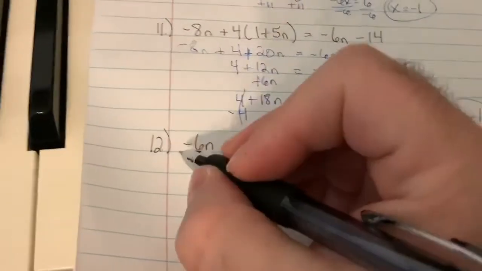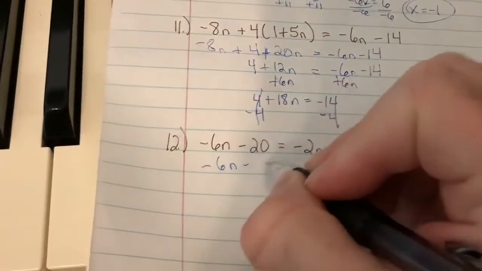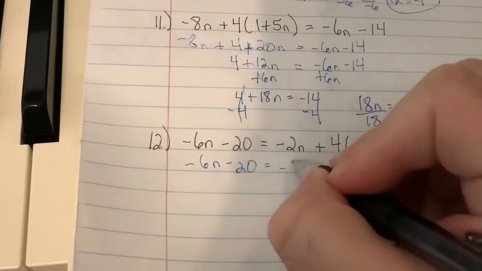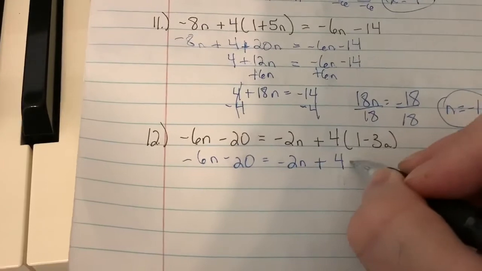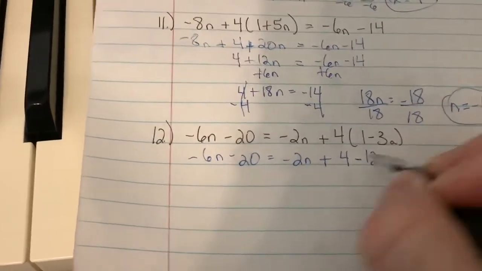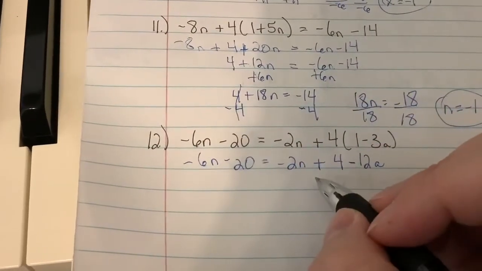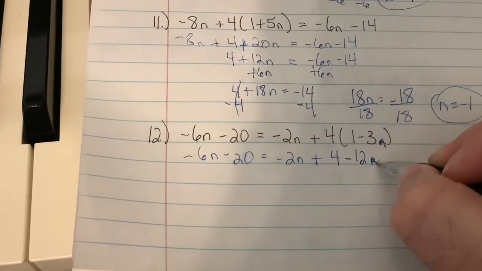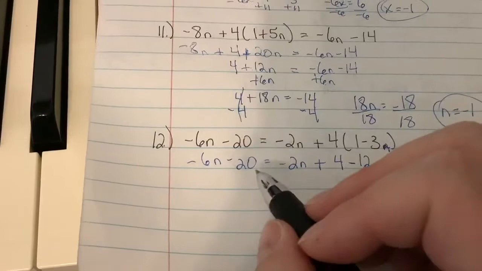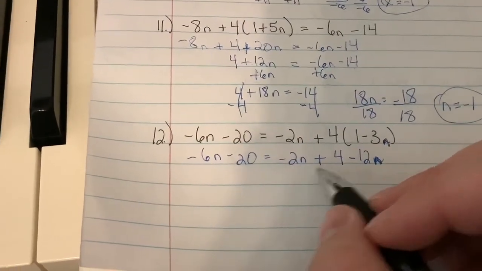Okay, you have to do your distribution on this one. Four times negative 3a is negative 12a. And then, oh, this should be n. I don't think that's an a. Okay. And then combine.